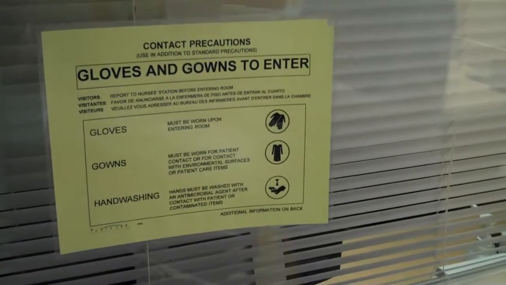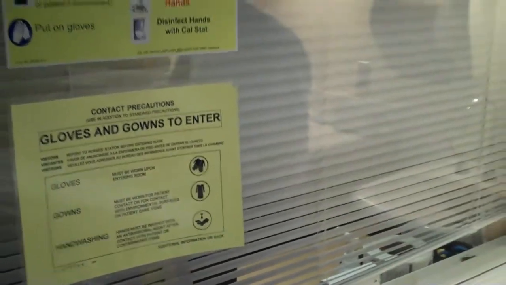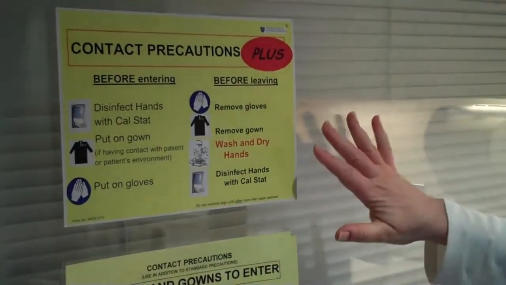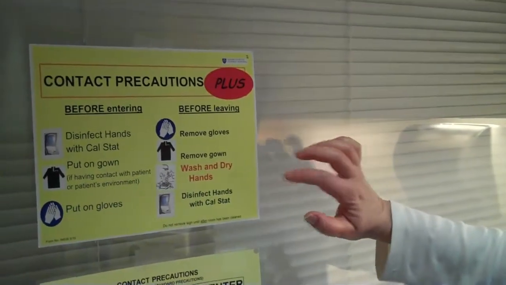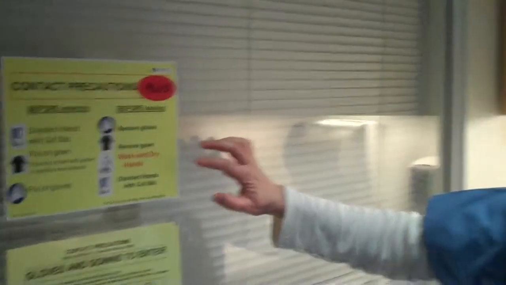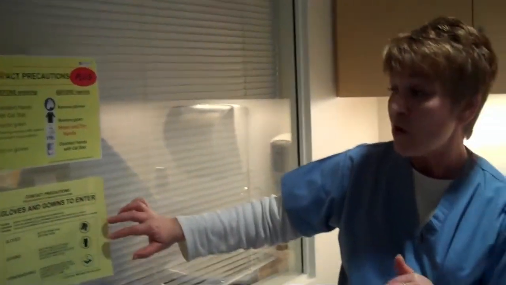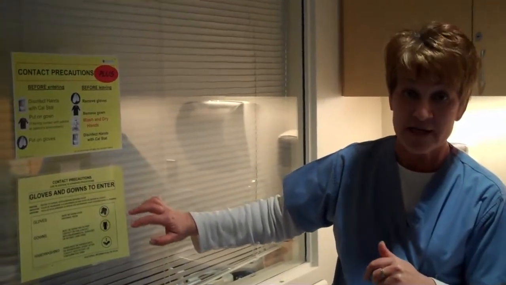So those are two of the most common ones that you'll see up on the floor. The Contact Precautions Plus are primarily for patients that have C. diff and norovirus, and the Contact Precautions is the common one for MRSA and VRE.